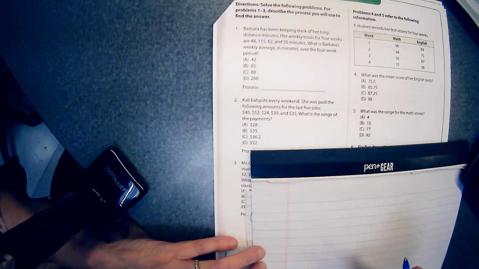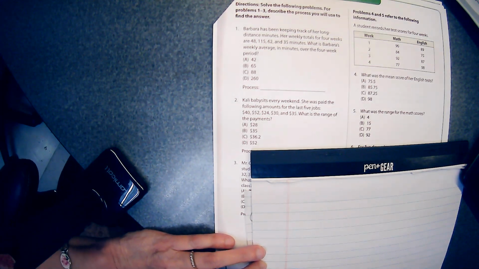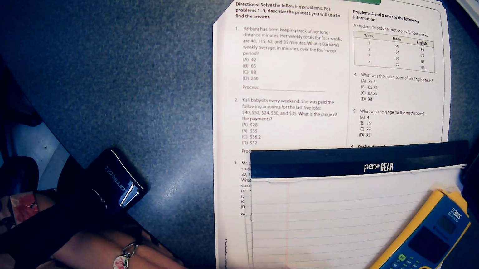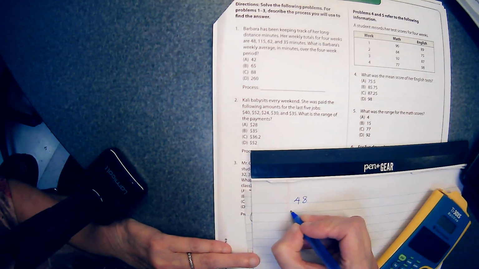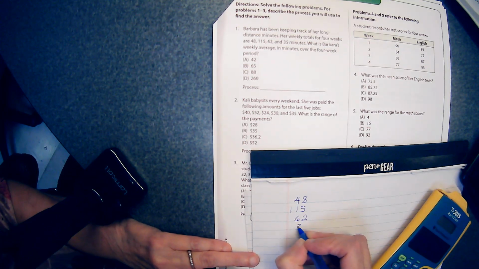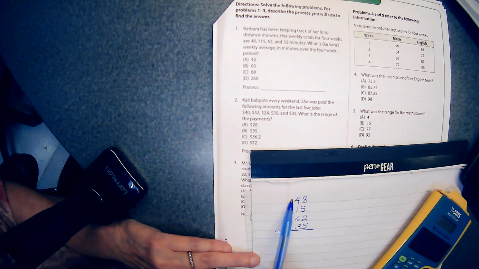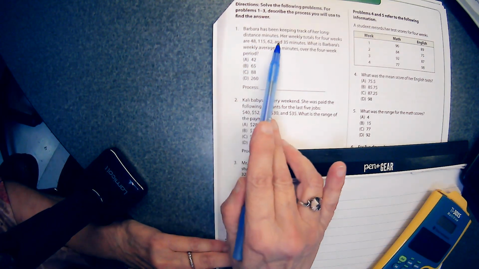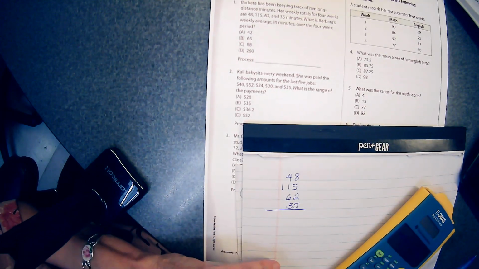Okay, so I do have a calculator. Calculator can save you some time when you've got a set of numbers. So we have 48, we have 115, we have 62, and we have 35. So that's 4 numbers, and I always make sure I have 4 numbers here and 1, 2, 3, 4 numbers there, so don't leave anything out.